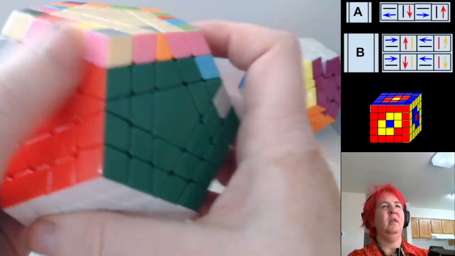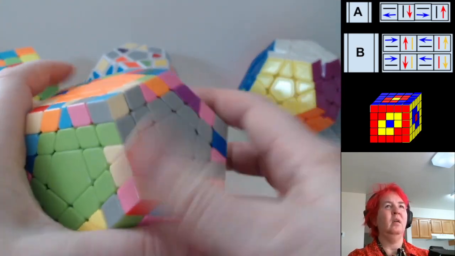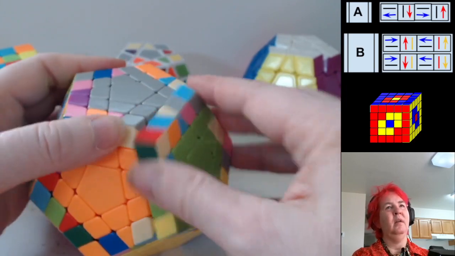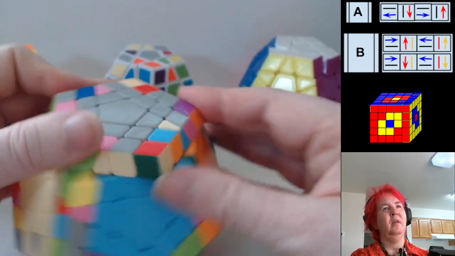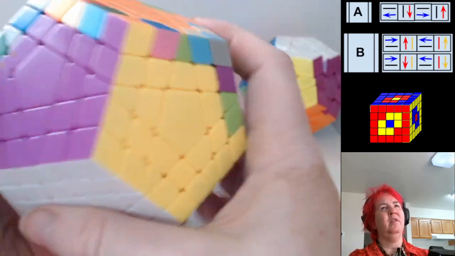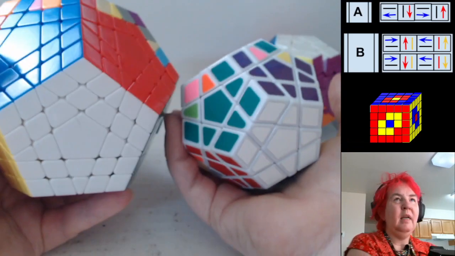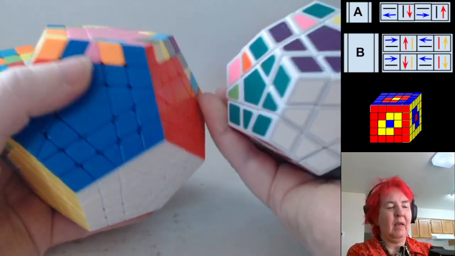Okay, so there's 1. We're looking for red and green now. Here's a red and green. Bring it to the top. Line it up. Drop it down. Okay, so that's 1, 2, 3, 4, 5. Okay, so these are the equivalent.